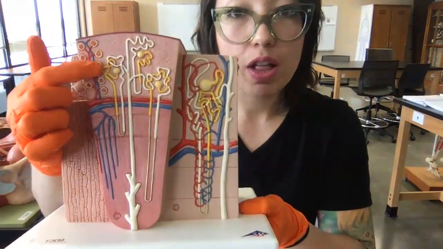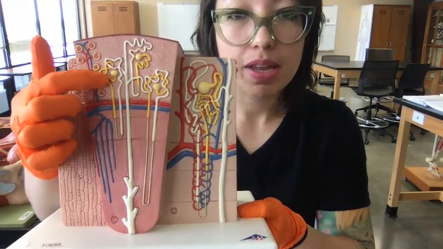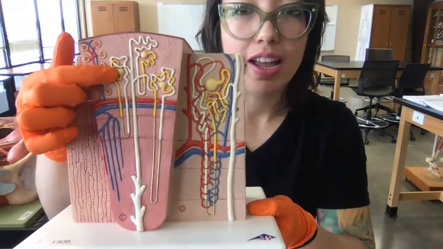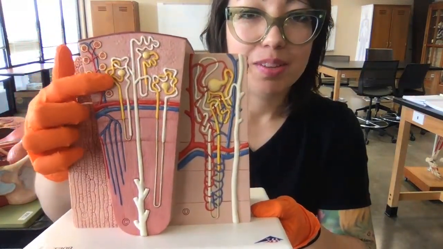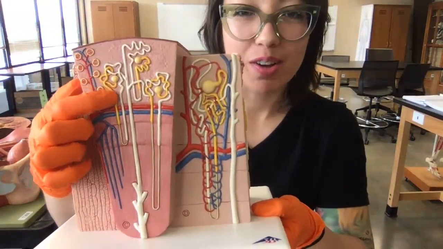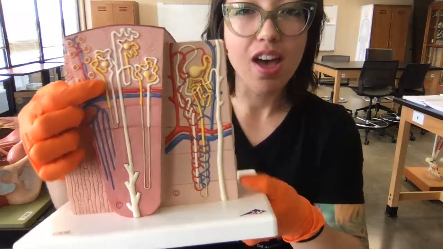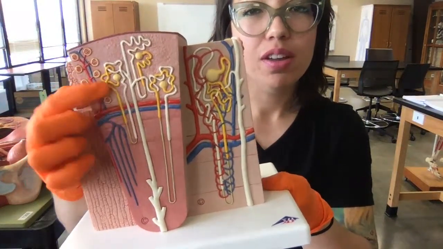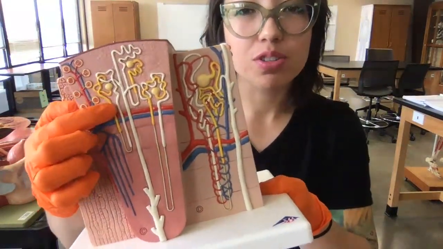You can see when we follow, it's like a little roller coaster. Maybe that could be Six Flags' new ride. Maybe not. Bad joke. That would be a cool ride though. All the biology people would be like, yeah, I love the new nephron roller coaster.